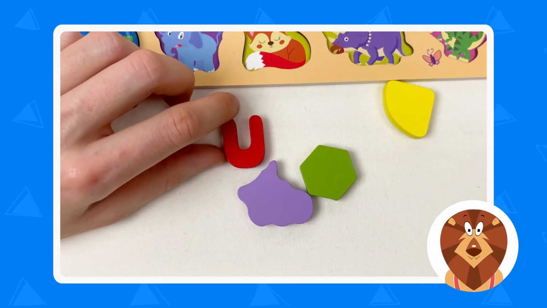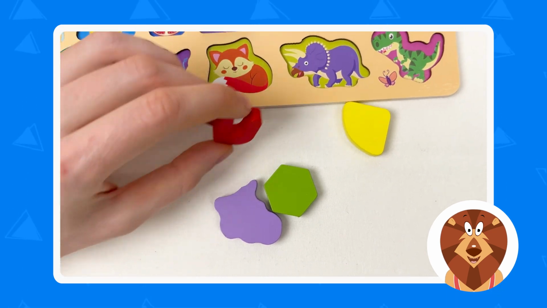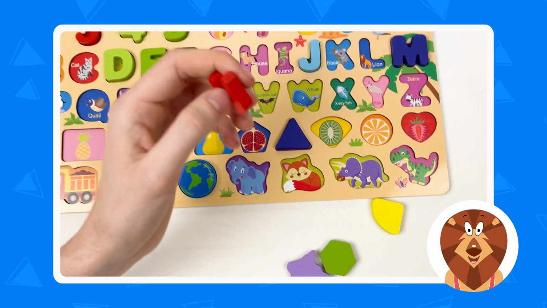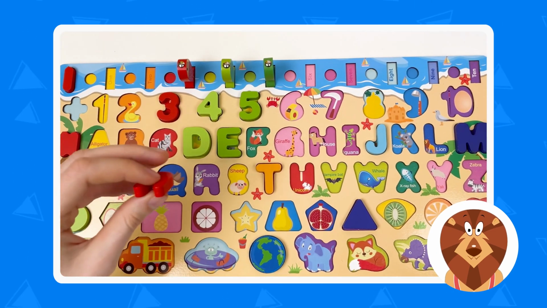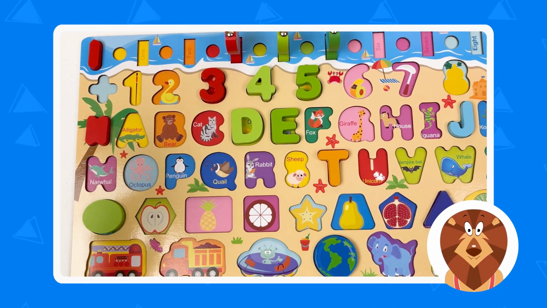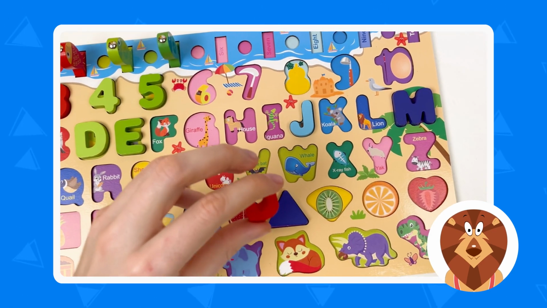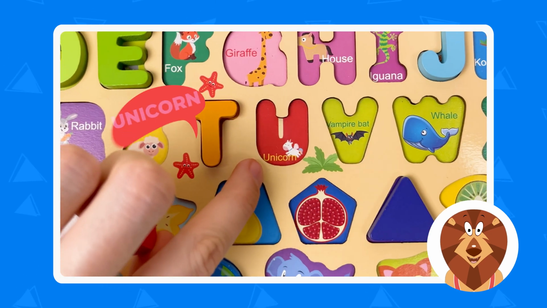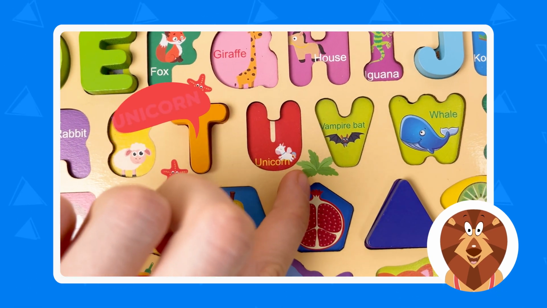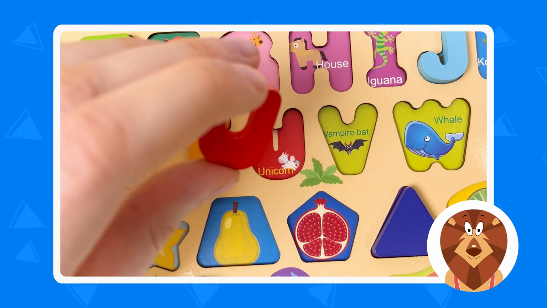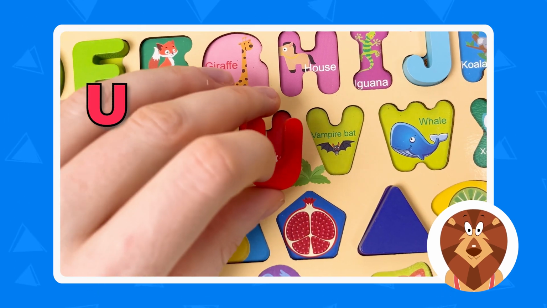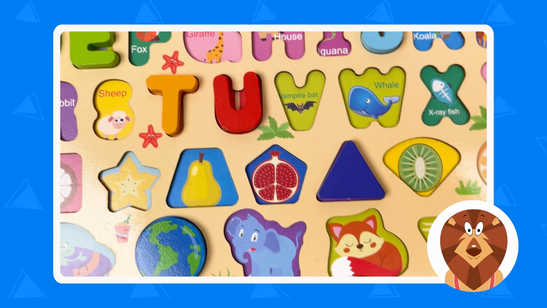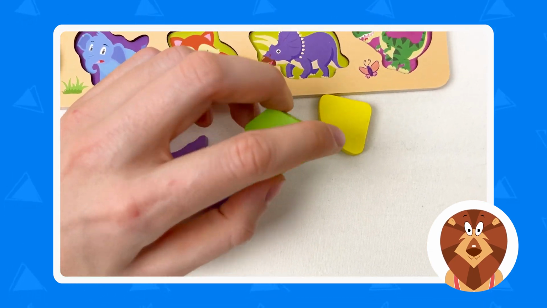And next one letter that we have is letter U. And it's a red color letter. And let's see where we can put it. Can you see the place? I can see. Here we have the unicorn. Unicorn. And this is letter U. So we can fit it here, like this. Great. And let's continue with our shapes.